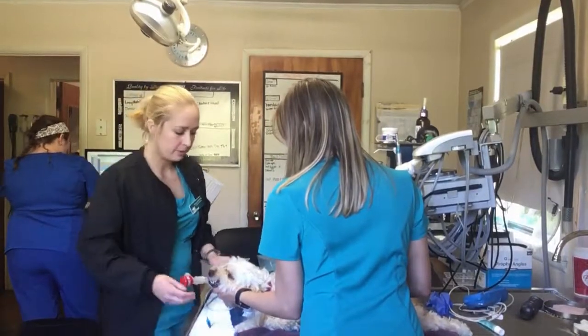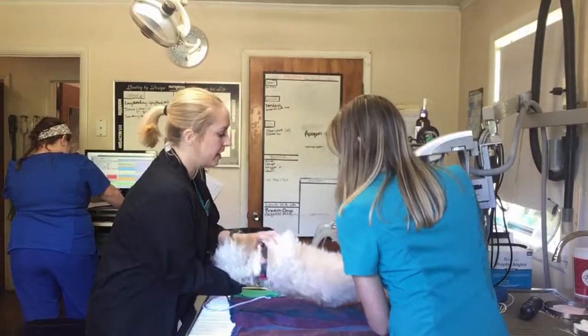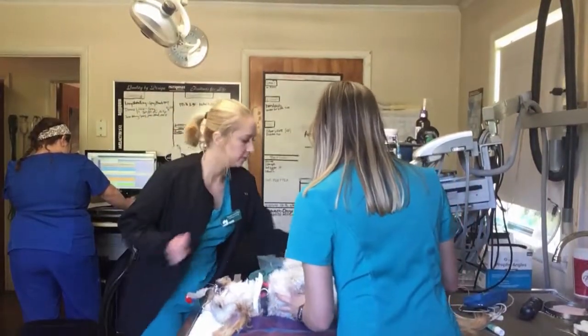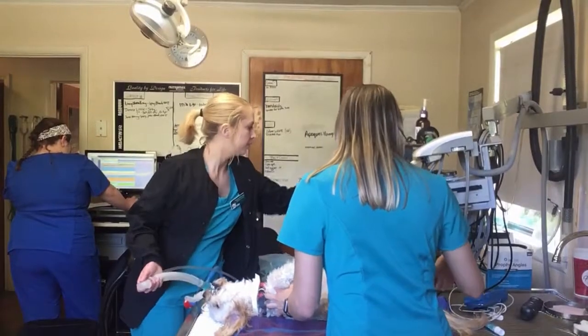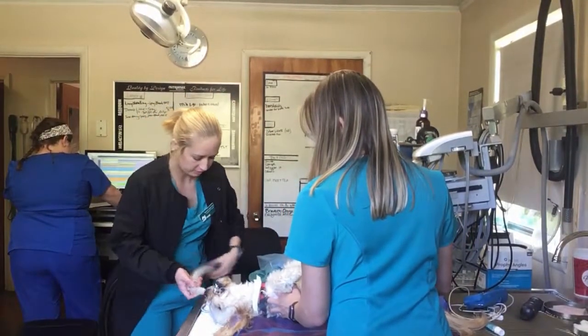So I have my respiratory monitor attached to the end of her tube. We're going to go ahead and flip her on her back for the scrub, and attach her to anesthesia.